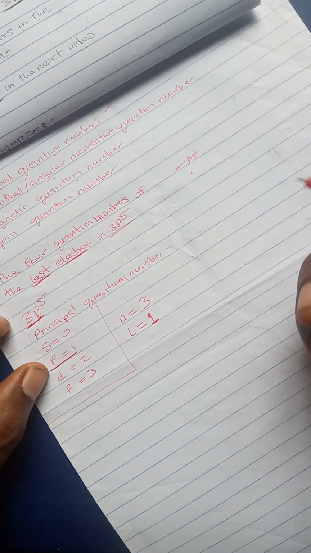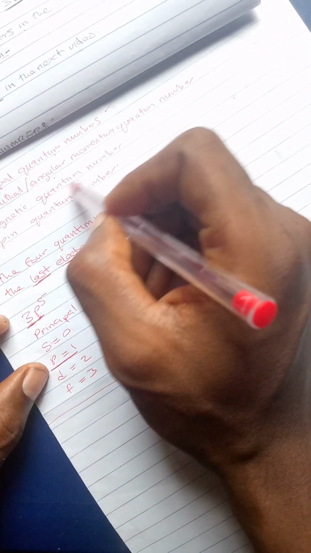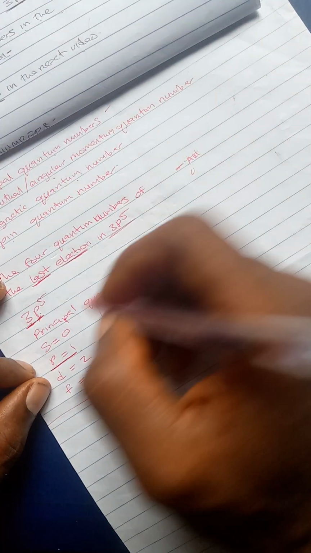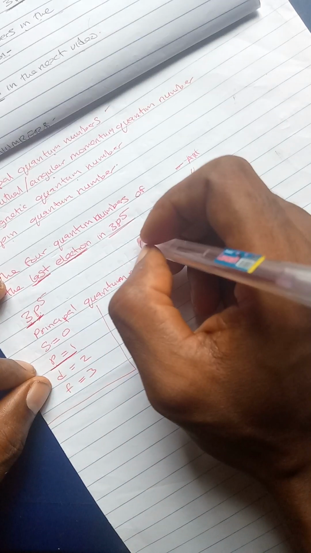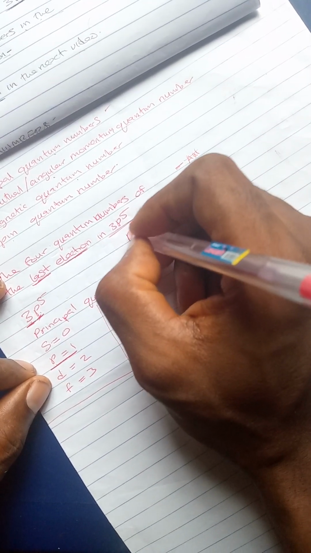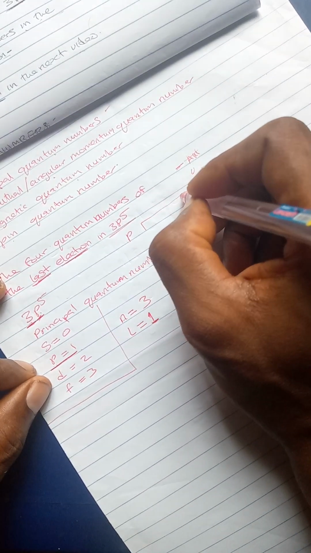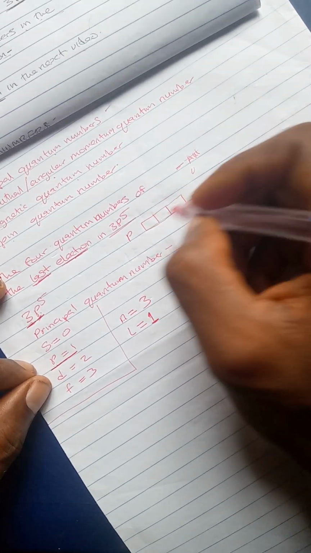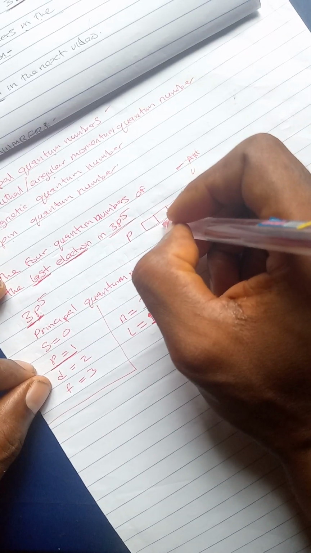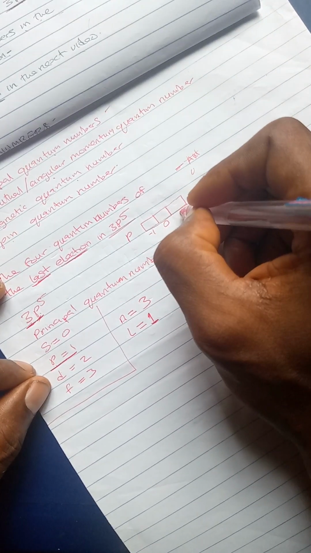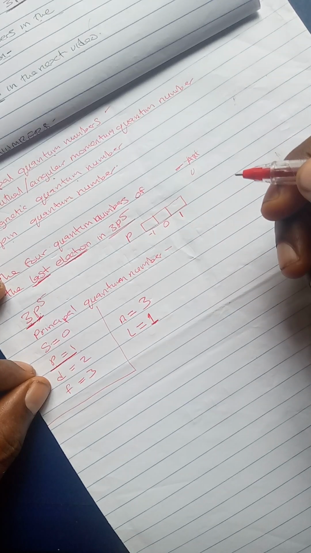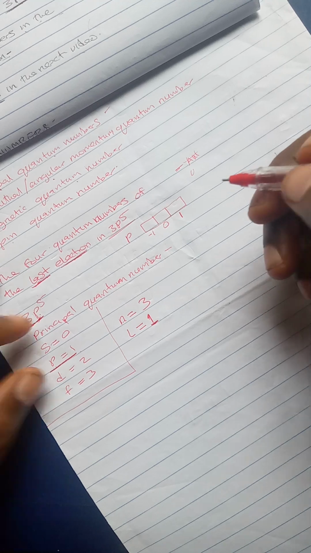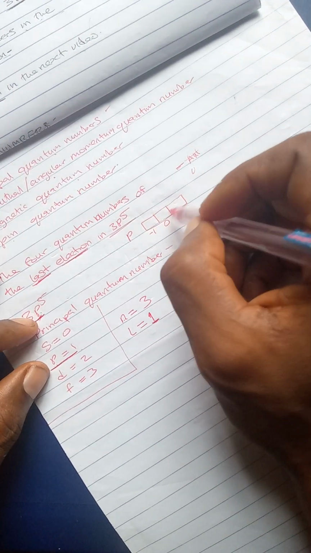Then, what other quantum number are we looking for? We're looking for the magnetic quantum number. And this only tells us the orientation of that orbital. So we already know that P has 3 degenerate orbitals. So if L is 1, then that means we have 0, -1, and 1. But now, where exactly do we have the last electron? So 3p5, we are to fit in 5 electrons here.